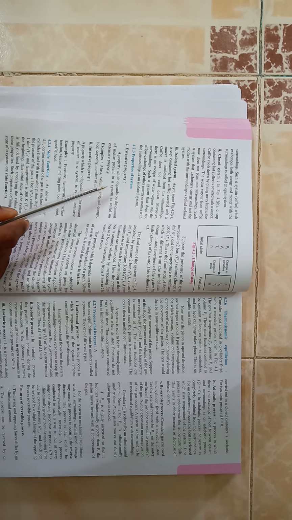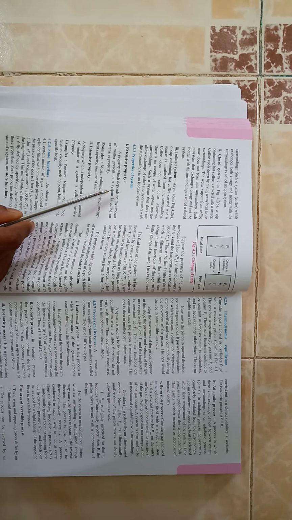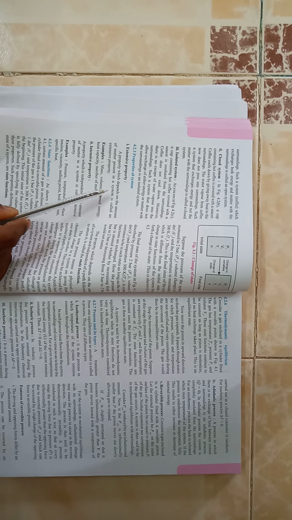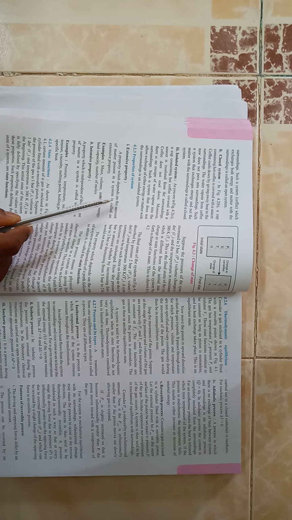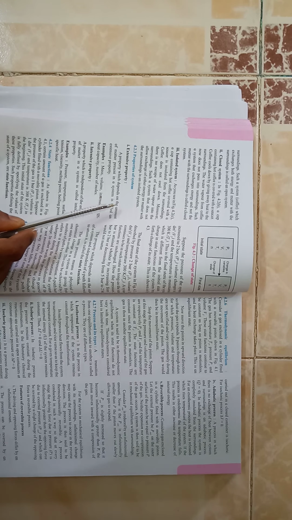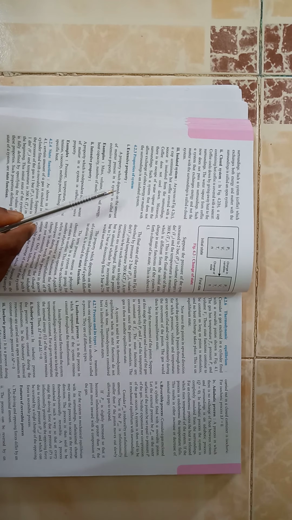Before that, there will be questions in this pattern: define extensive property, define intensive property, or distinguish between extensive property and intensive property, or which of the following is the extensive property, or which of the following is the intensive property. That type of question for that point.